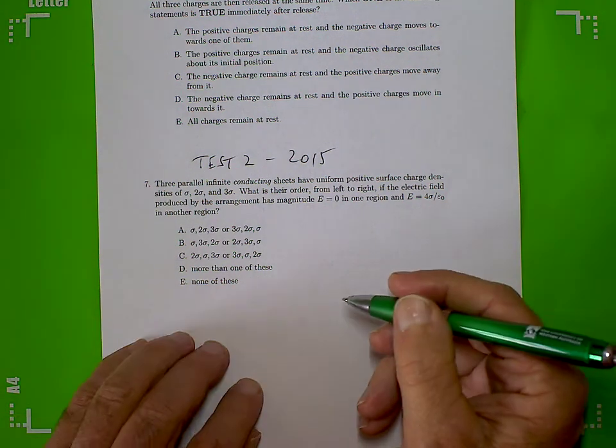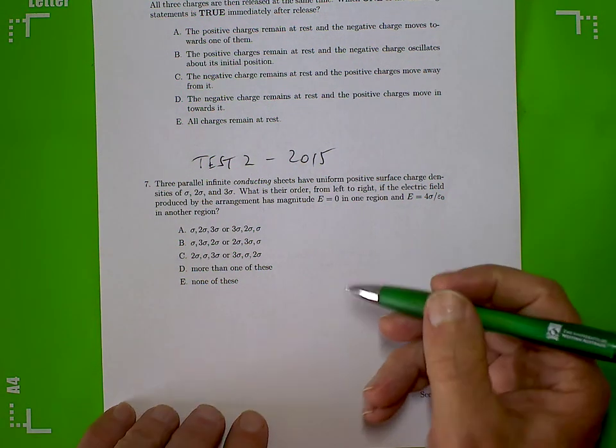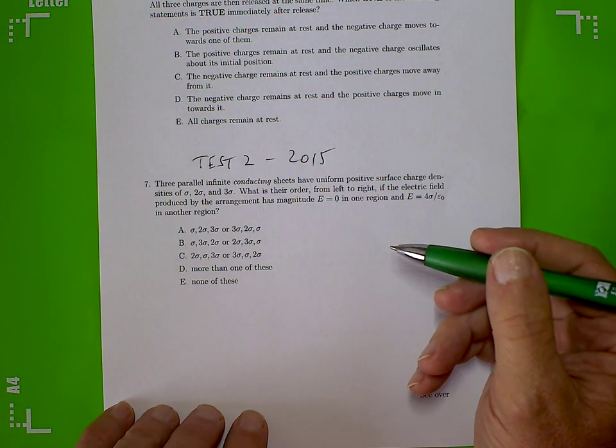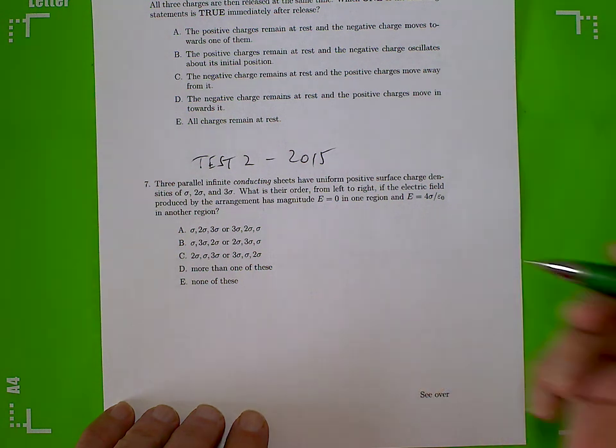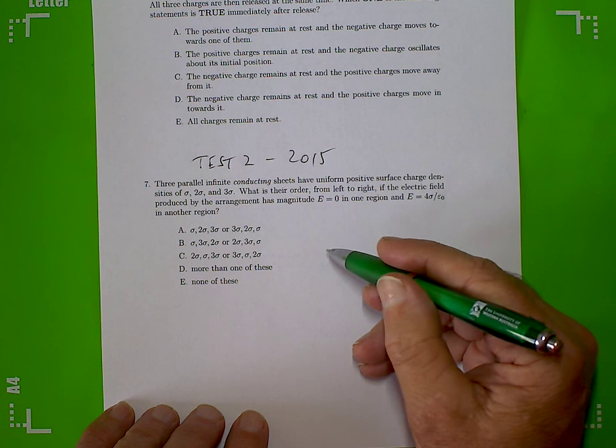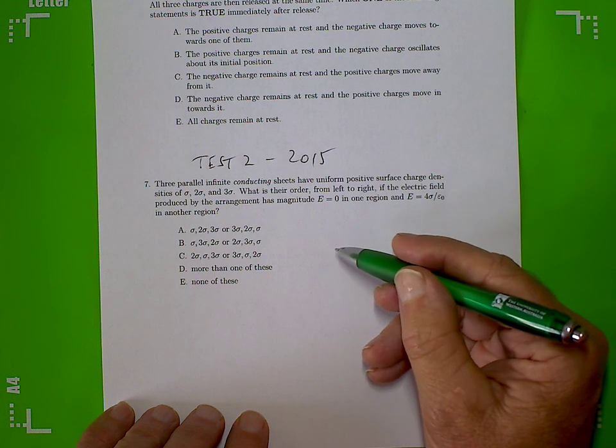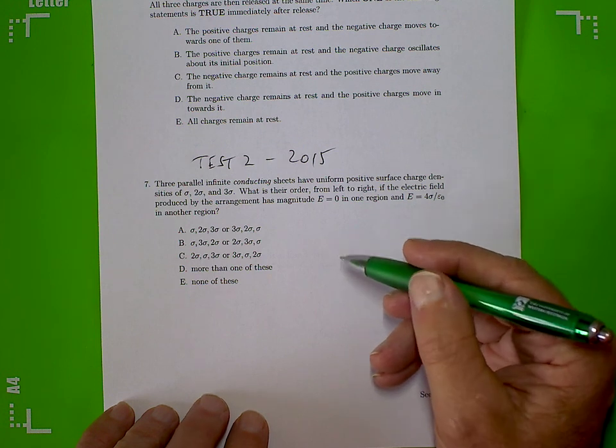Okay, just a quick recording here. Someone asked for questions 7, 8 and 9 from the 2015 test 2. A few people have asked about this question here, so I'll do it and I'll do the next two as well.